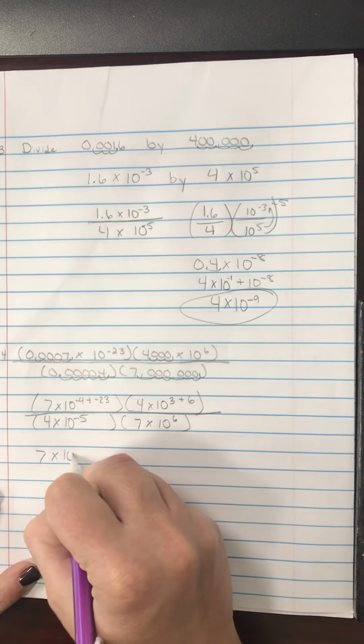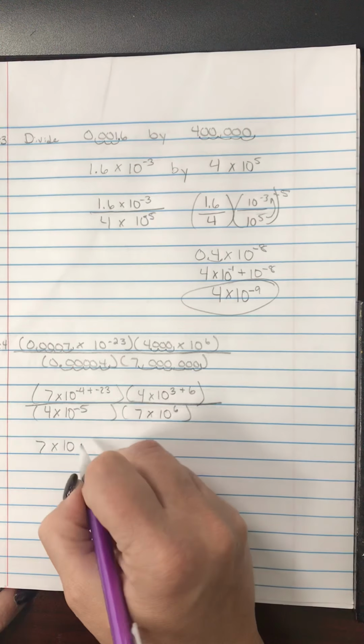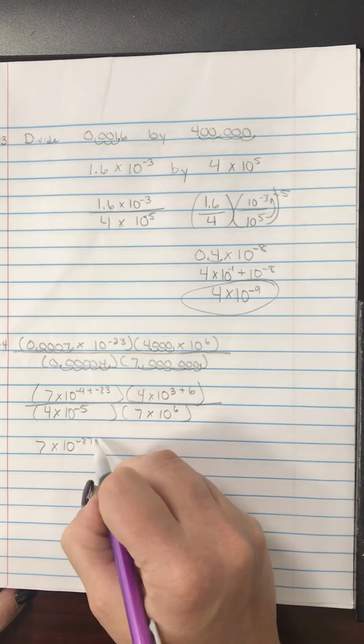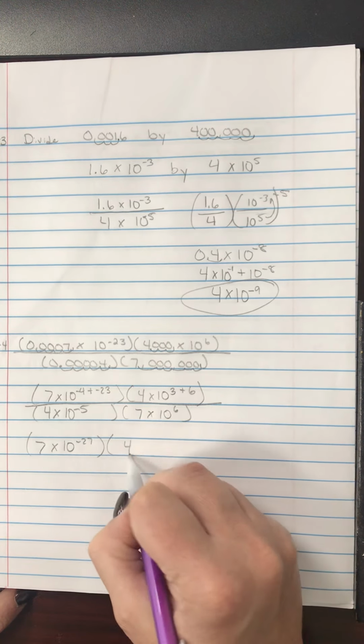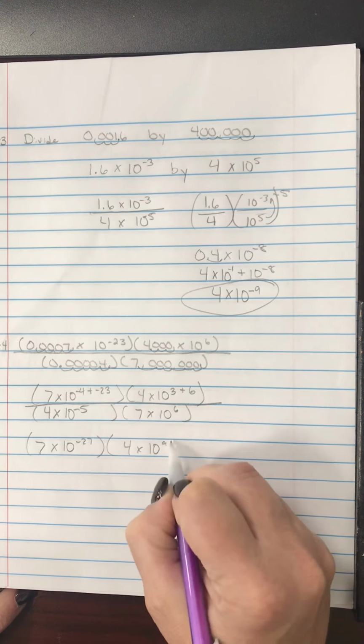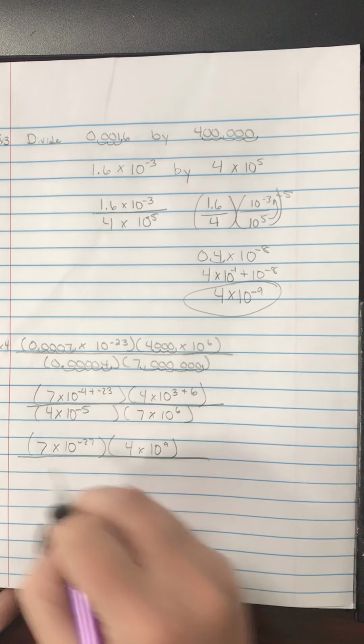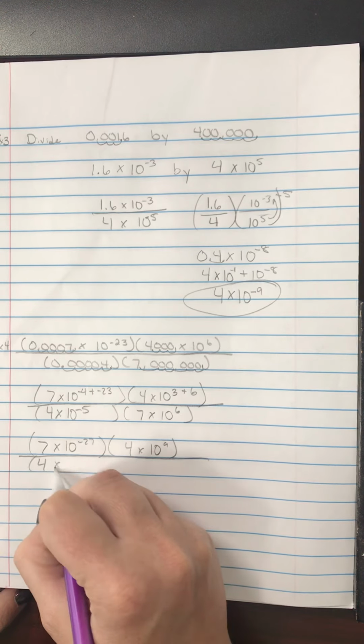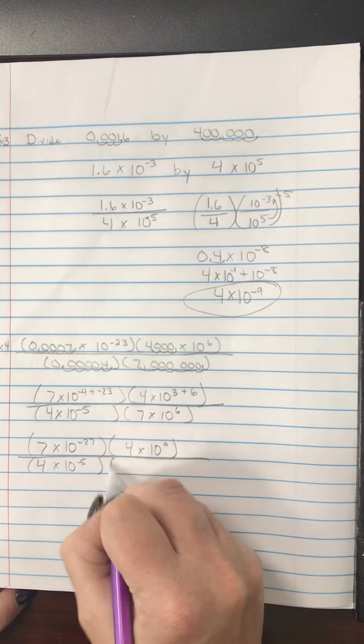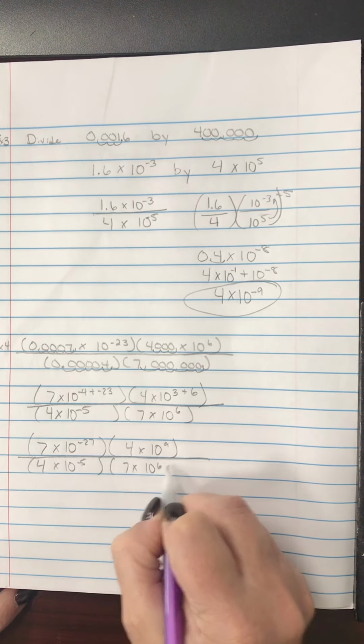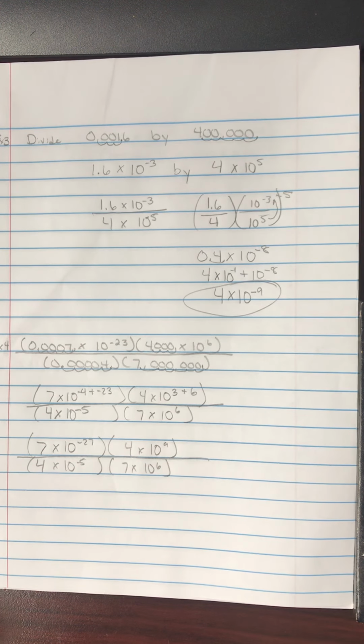So 10 to the negative 27 and 10 to the 9th over 4 times 10 to the negative 5th and 7 times 10 to the 6th.